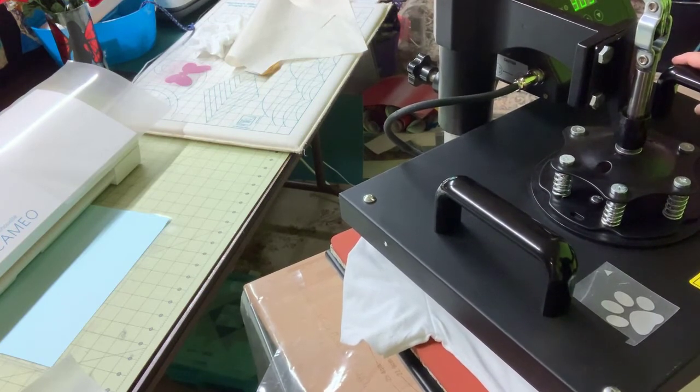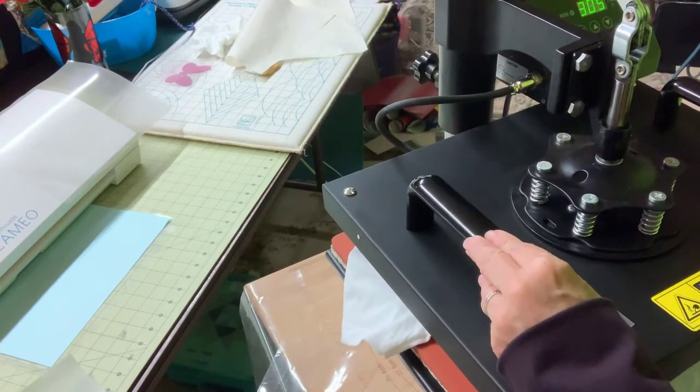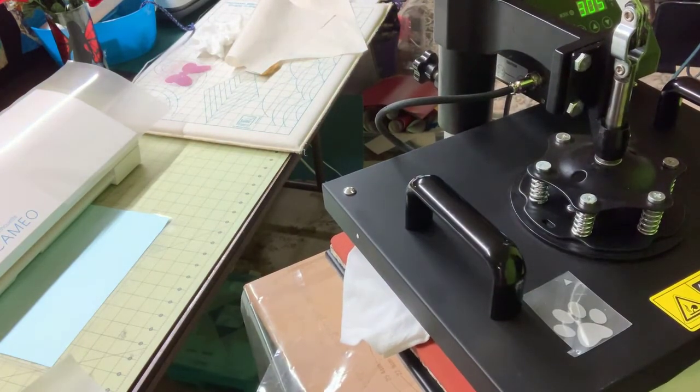And I'm going to do it for 305 for about, I think I will do that just enough to tack it on as well. Because the next thing will be the glitter, and I'll have to pop that back up again for glitter to 320 degrees. So I think this should be ready just enough to get it to stick.